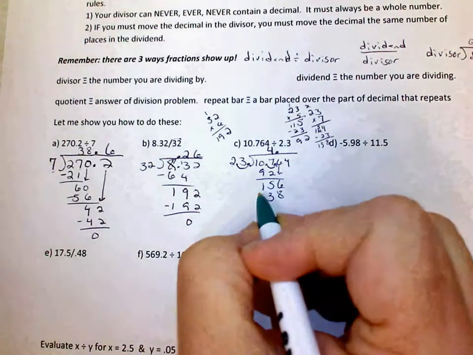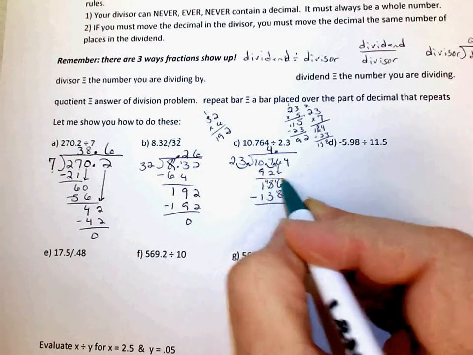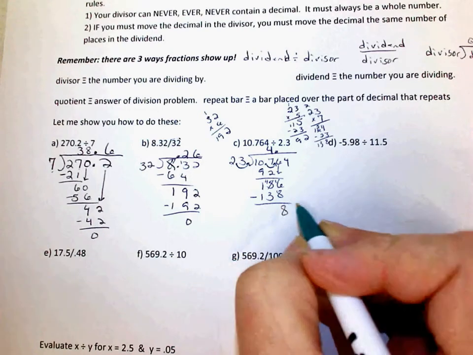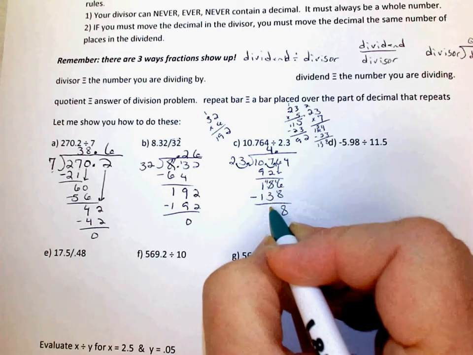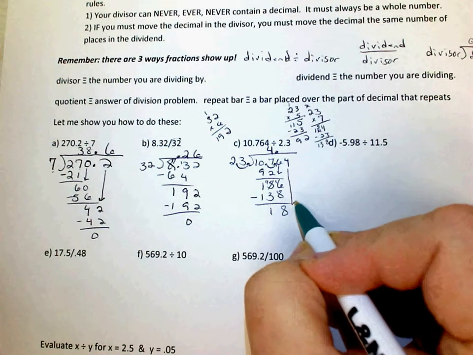And we subtract. Steal 1 from here, add it here. 16 minus 8 is 8. 4 minus 3 is 1. 1 minus 1 is nothing. Bring down our 4.